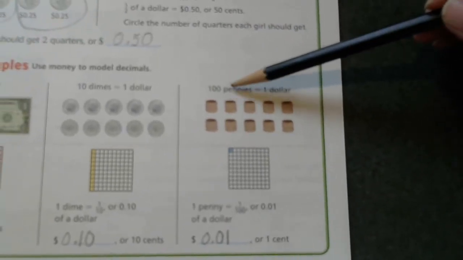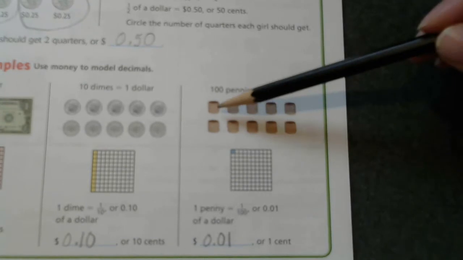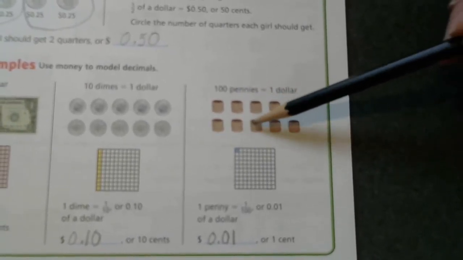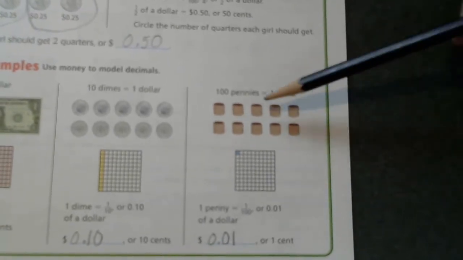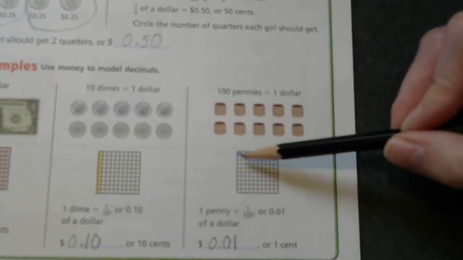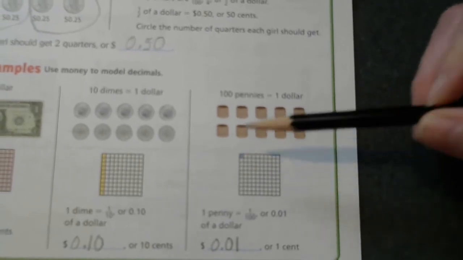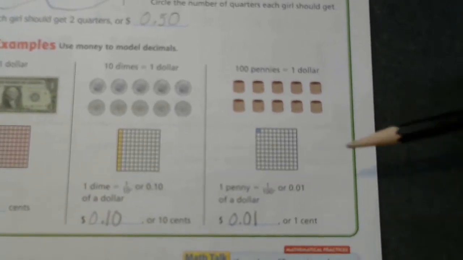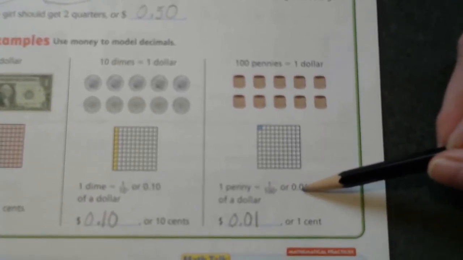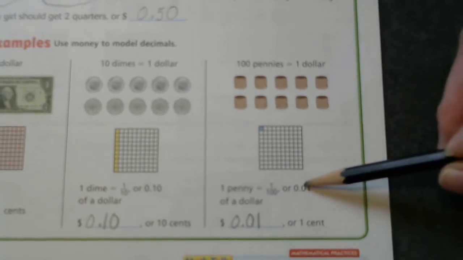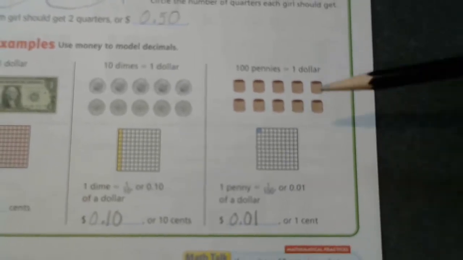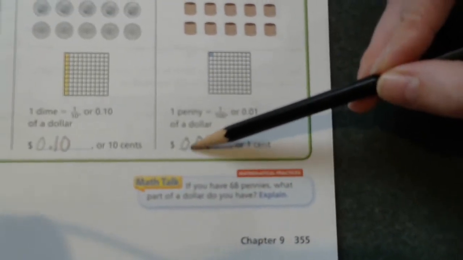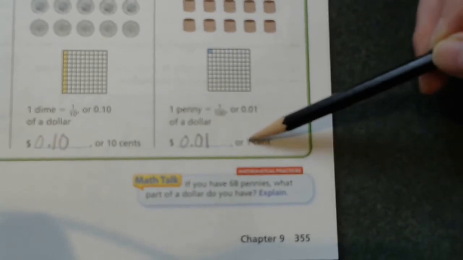In pennies, 100 pennies equals a dollar. There are 10 in each stack, so it would be 10, 20, 30, 40, 50, 60, 70, 80, 90. 100 pennies equals $1. On our grid, 1 penny looks like 1 square colored in. 1 penny equals 1/100th or 0.01. There's our tenths spot. There's our hundredths spot of a dollar. So in money, it's $0.01 or 1 cent.